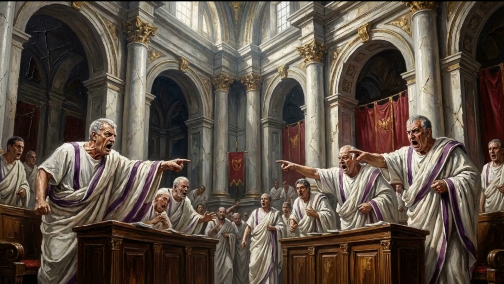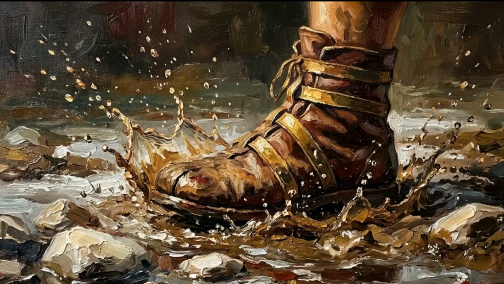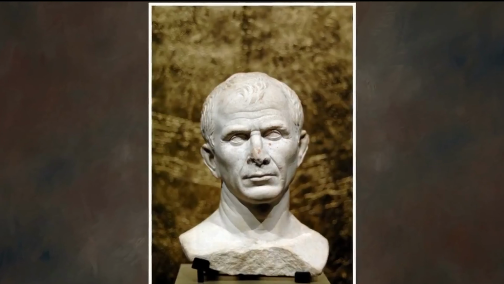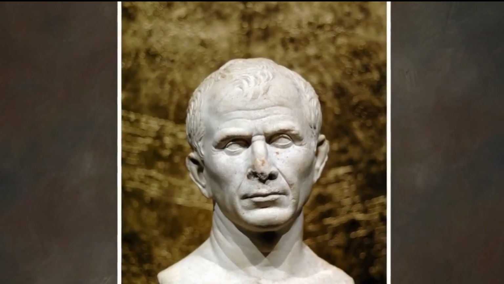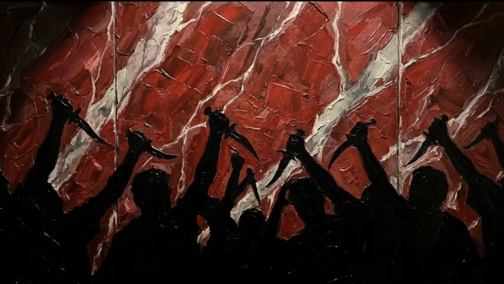The Roman Senate feared Caesar's growing popularity and demanded he disband his army. Caesar refused, crossing the Rubicon River and sparking a civil war that eventually ended the Republic. Caesar returned to Rome as a dictator for life. He enacted sweeping reforms, including the creation of the Julian calendar, but his absolute control led his fellow senators to assassinate him in 44 BCE.